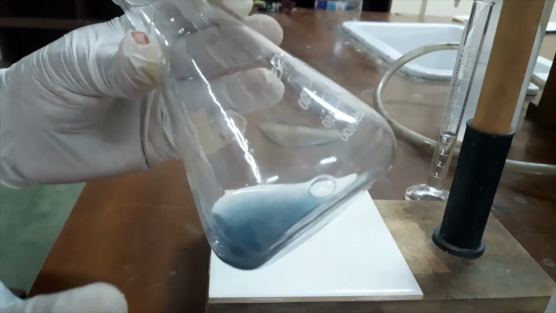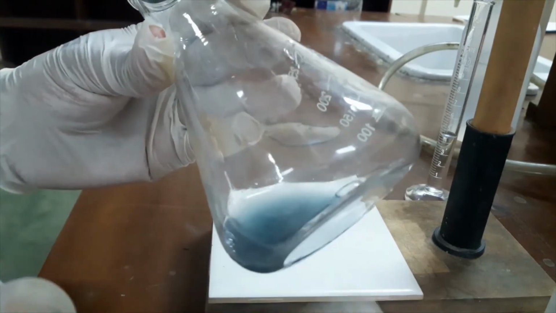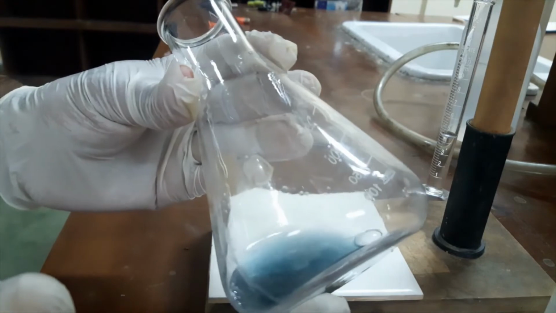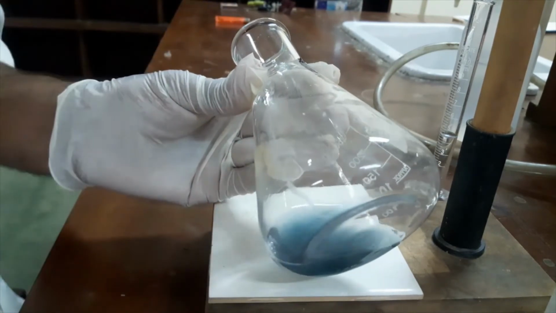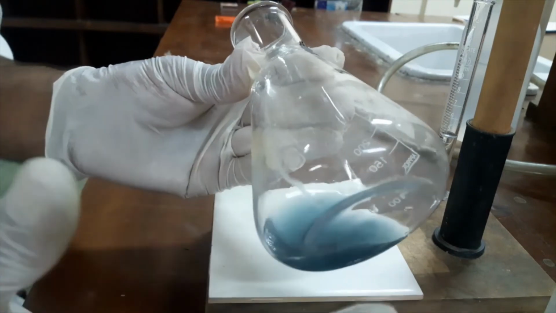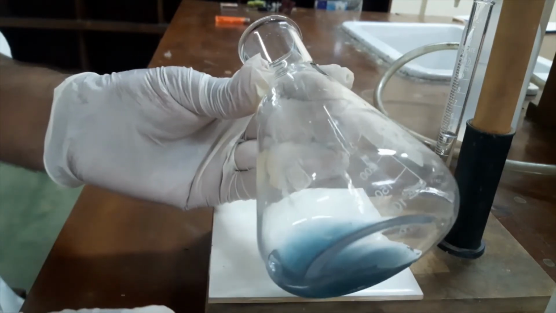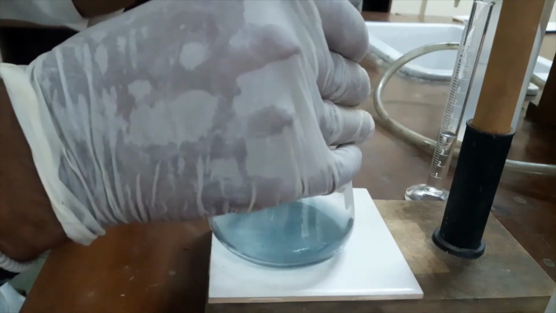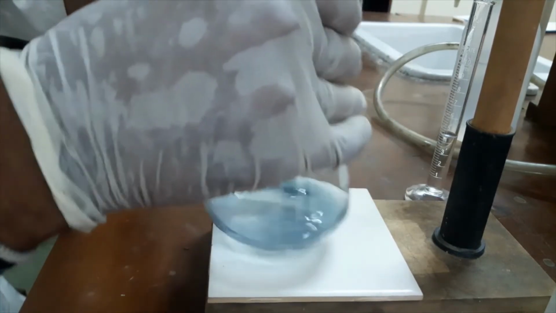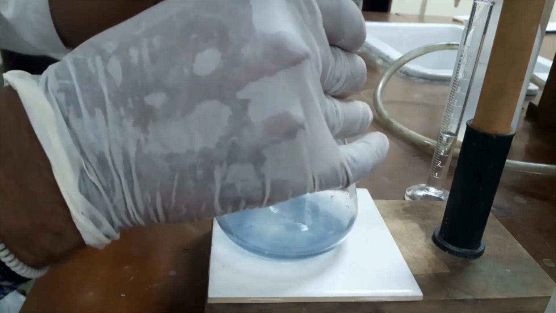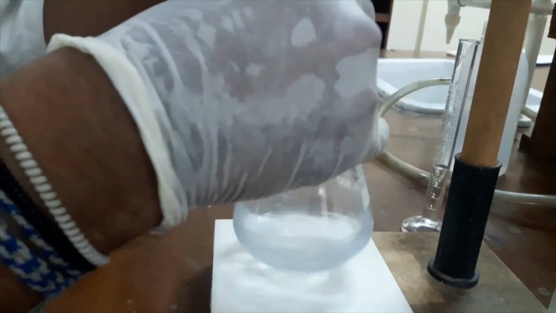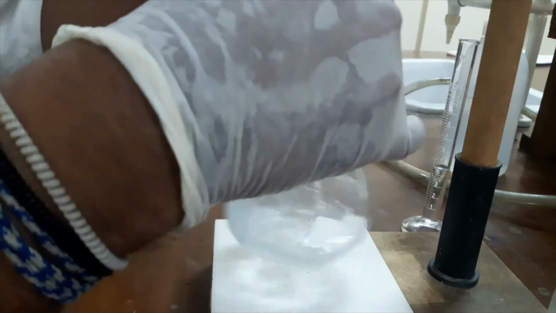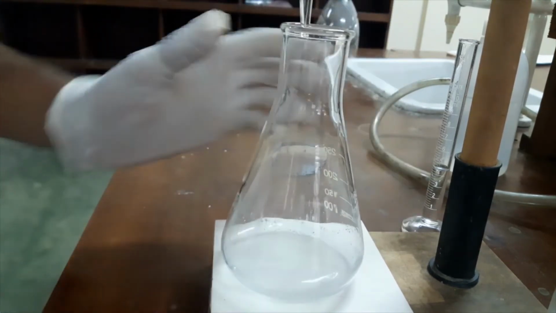When I titrate this starch-iodine complex with sodium thiosulfate, the complex is breaking down and the liberated I2 will react with our sodium thiosulfate. When the iodine is finished, the solution will be milk color. Okay, let's do that. Now I am titrating drop by drop with my sodium thiosulfate solution, and now you can see the solution's blue color is lost.